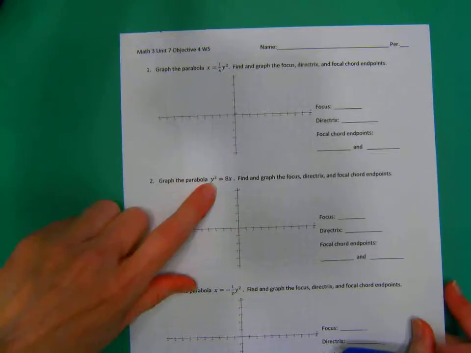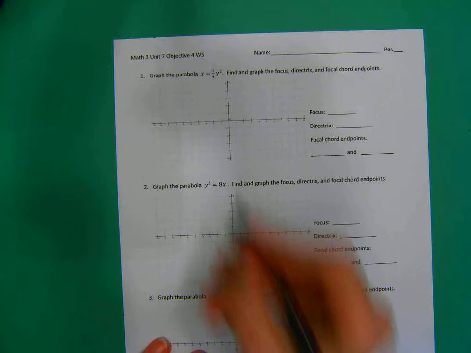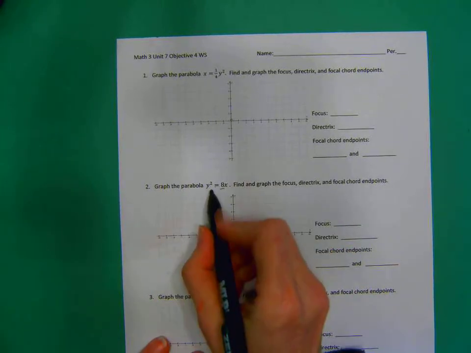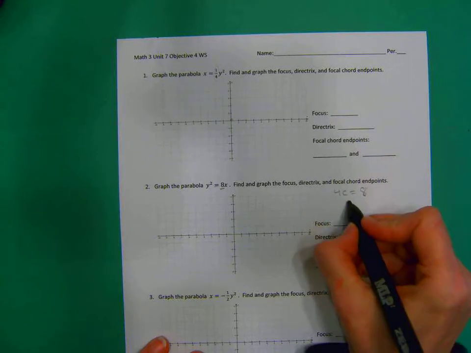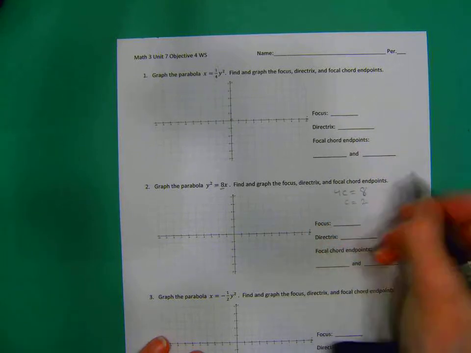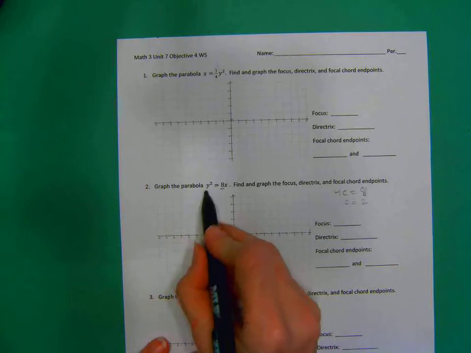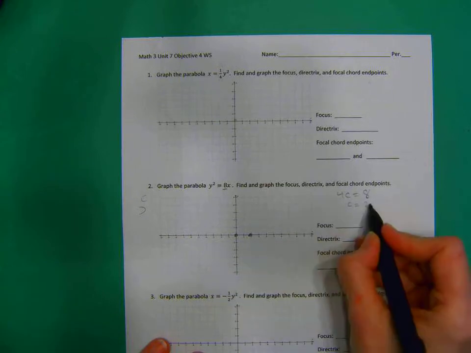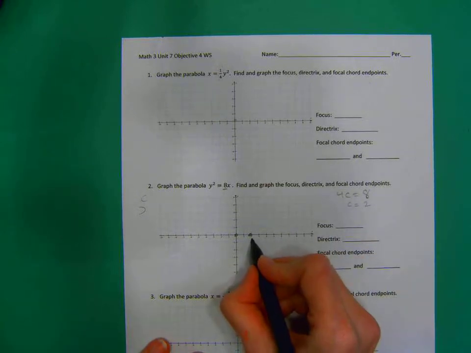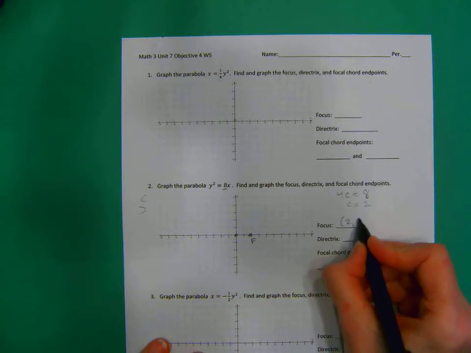So here, when the squared term is by itself, I'm in focal width form. The squared term is alone, so I know that 4c equals 8, and that makes c equal 2. And so since the y is squared, I know it's either this way or this way. Since the 8 is positive, I know it's facing toward the positives. And so I will go, c is positive 2. That's another way to know I'm facing there. So there's my focus at 2, 0.